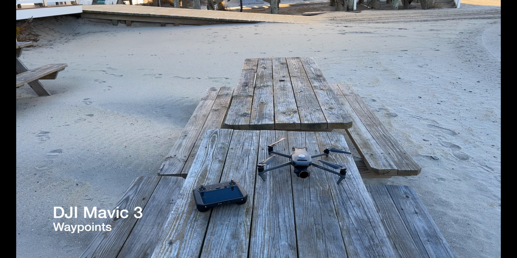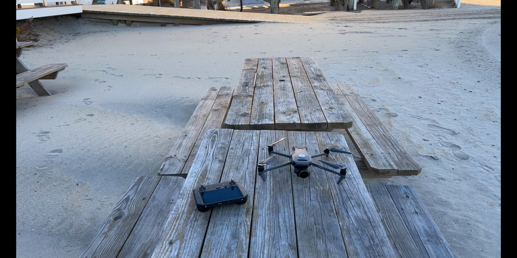In front of us today we have the Mavic 3 and the DJI RC Pro. So it's going to be a good video today. Let's get right into it. All right, so yes, we have a video on the Mavic 3 today.